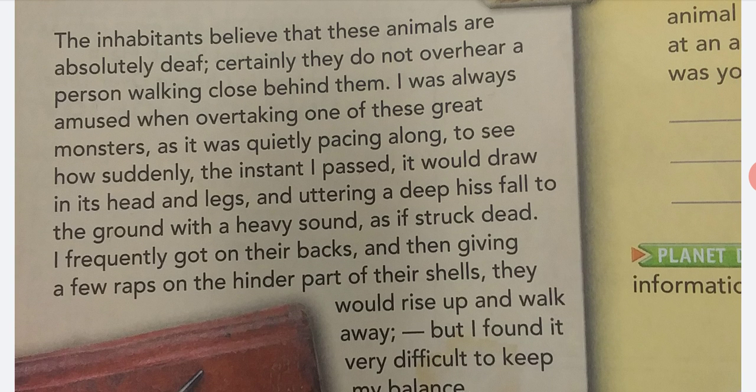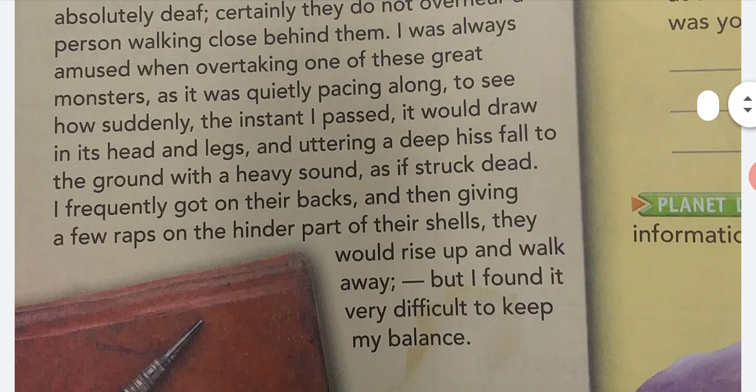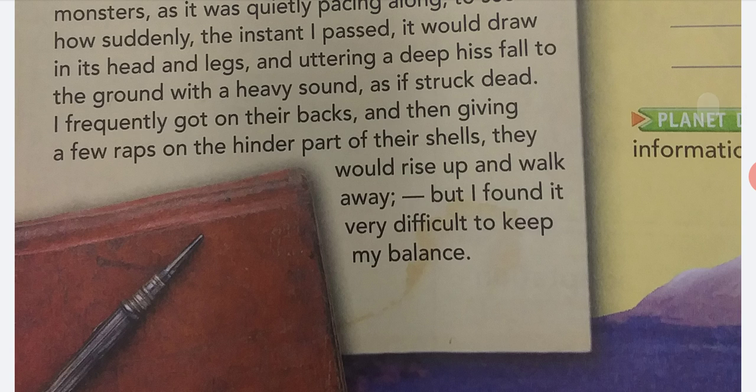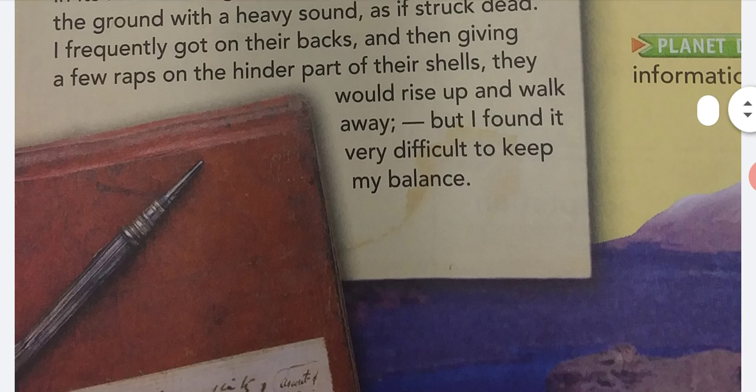The inhabitants believe that these animals are absolutely deaf. Certainly they do not overhear a person walking close behind them. I was always amused when overtaking one of these great monsters, as it was quietly pacing along, to see how suddenly, the instant I passed, it would draw its head and legs, and uttering a deep hiss, fall into the ground with a heavy sound, as if struck dead. I frequently got on their backs, and then giving a few raps on the hinder part of their shells, they would rise up and walk away. But I found it very difficult to keep my balance.